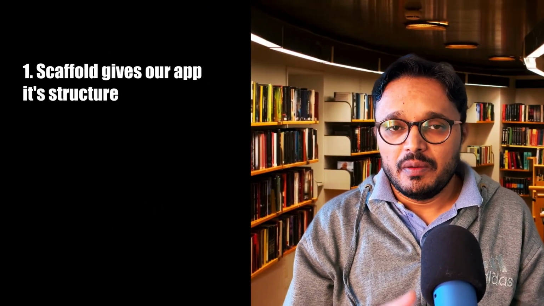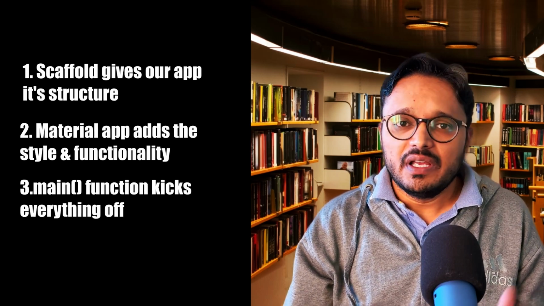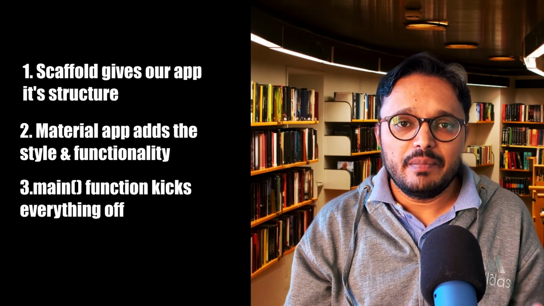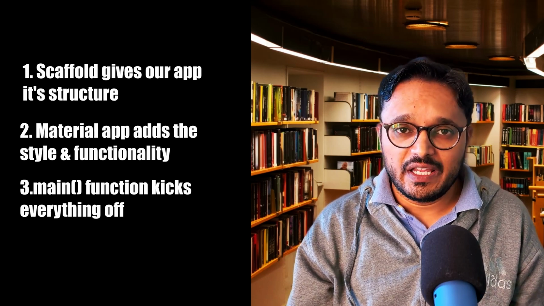So to recap, the scaffold gives our app a structure, Material app adds the style and functionality, and the main function kicks everything off. Together, they are the dream team that makes our Flutter app come alive. It's just like building, decorating, and hosting a party in our dream house.